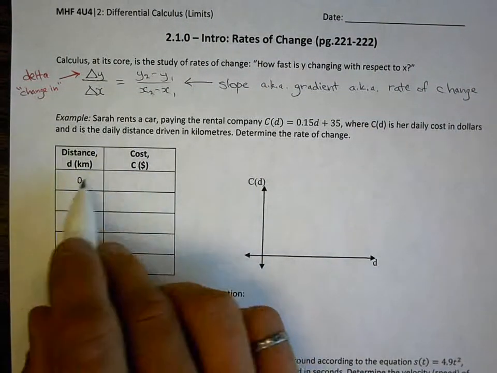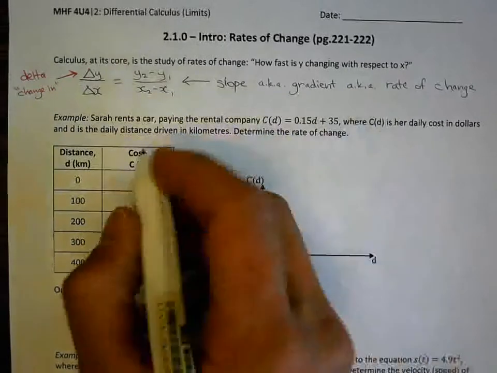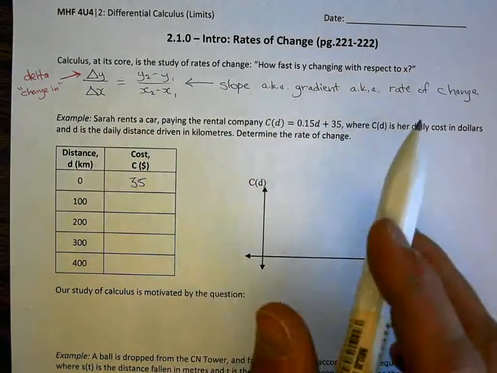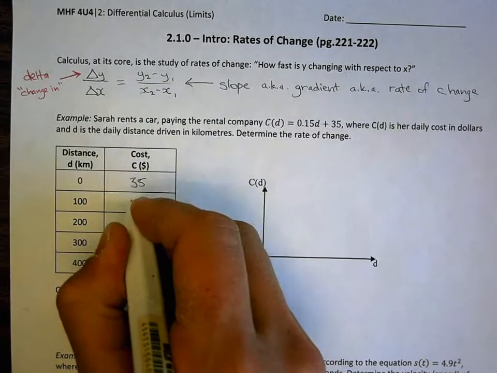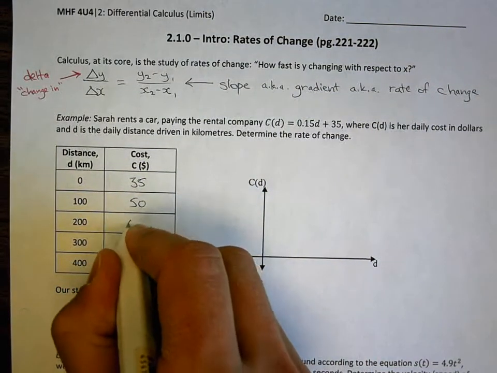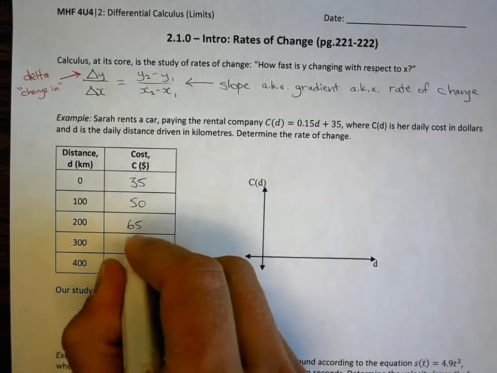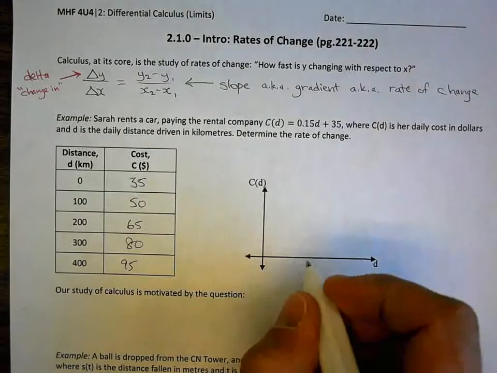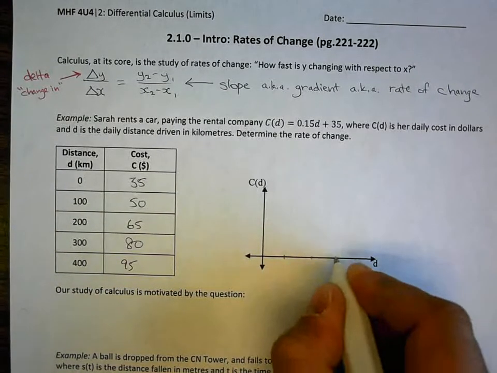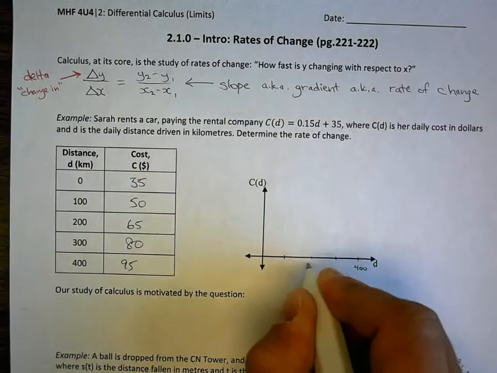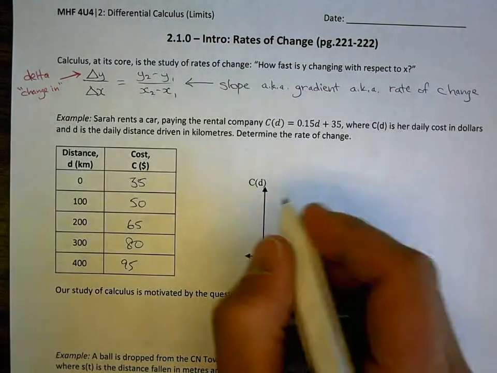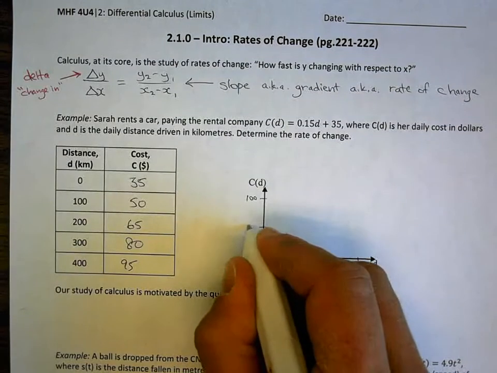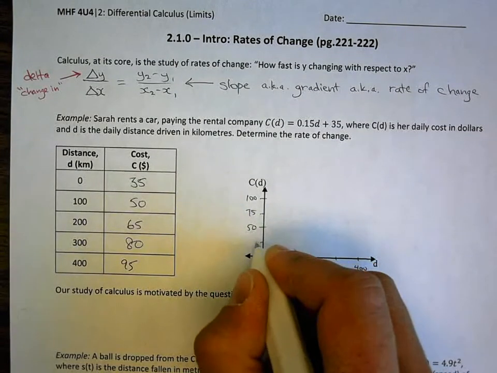make a table. So if I drive 0 kilometers, I still have to pay 35. If I drive 100, then I have to pay 35 plus 15, so that's 50. So I could use my calculator in my brain to fill in this table. And then I could actually graph this. So we go up to 400 kilometers. And the costs go up to, say, 100. And this is 50, 75, 25.